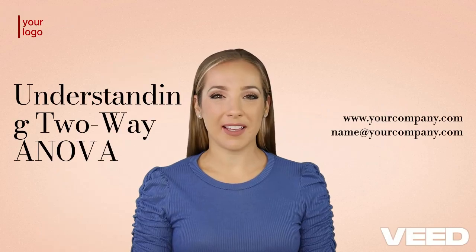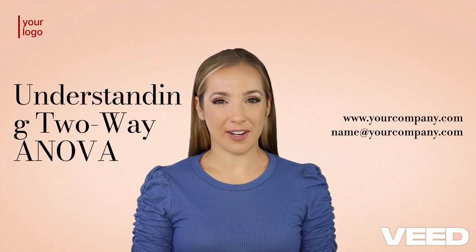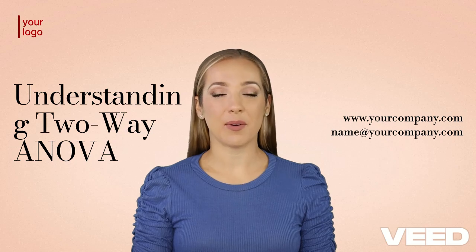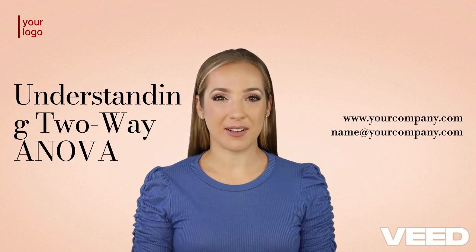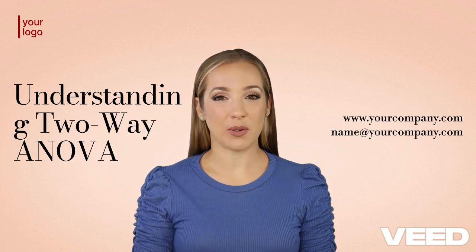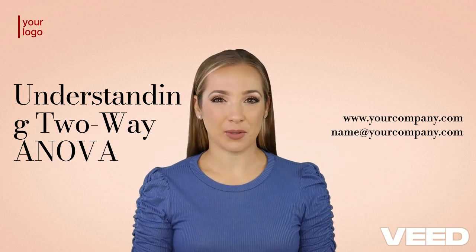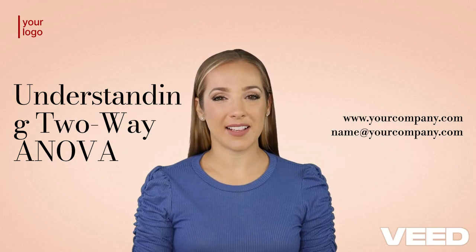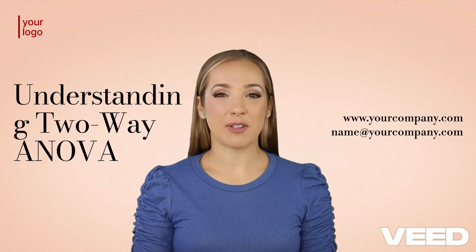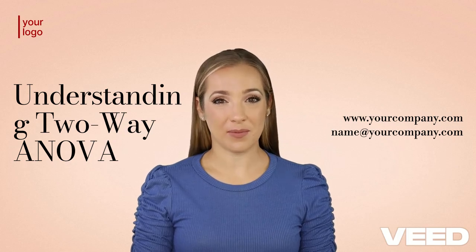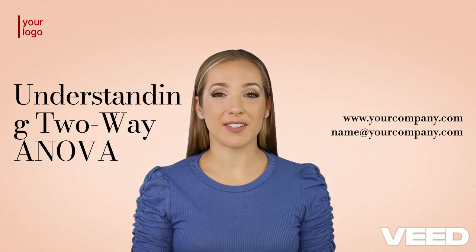Two-way ANOVA is used when we have 2 independent variables and 1 dependent variable. For example, studying the effect of region and promotion type on sales performance. Formula for two-way ANOVA: total sum of squares equals sum of squares for factor 1, plus sum of squares for factor 2, plus sum of squares for interaction, plus within group sum of squares.